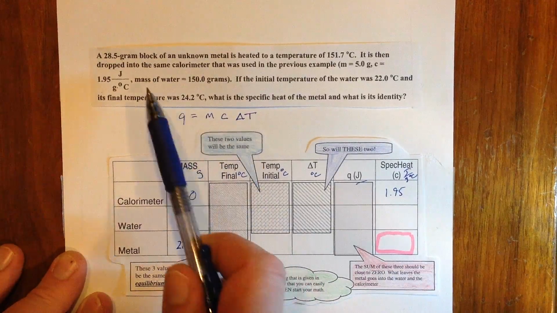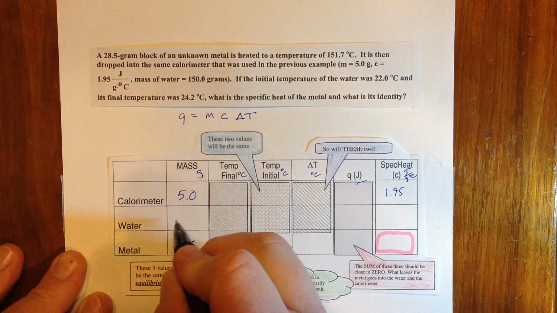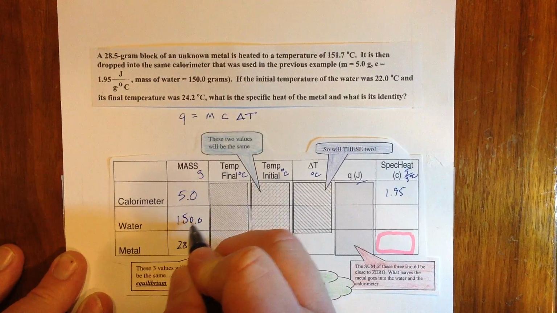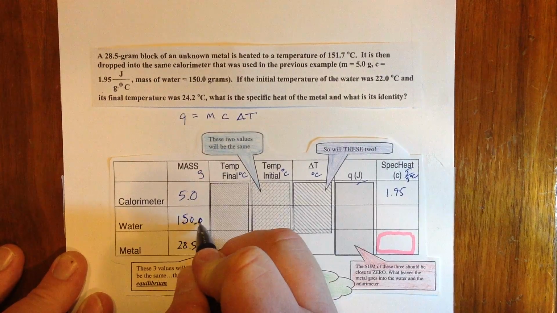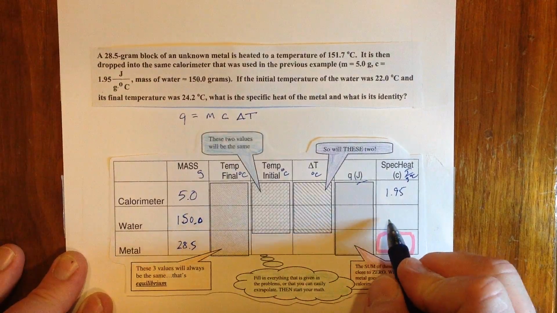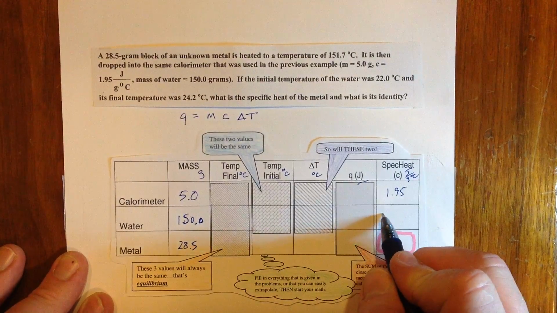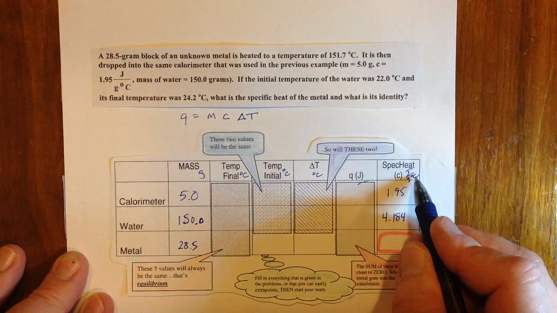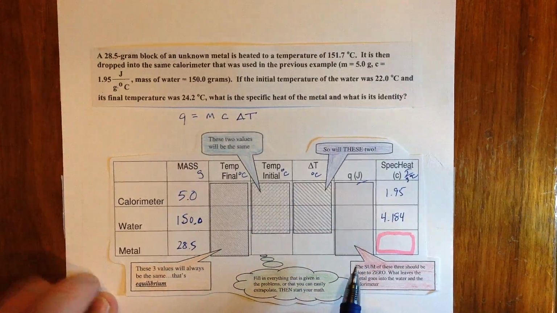And let's see what else we've got. What about the mass of the water? Yes, mass of the water, 150.0, almost messed up there. 150.0 grams. And I hope you remember that the specific heat of water is 4.184 joules per gram per degree Celsius.